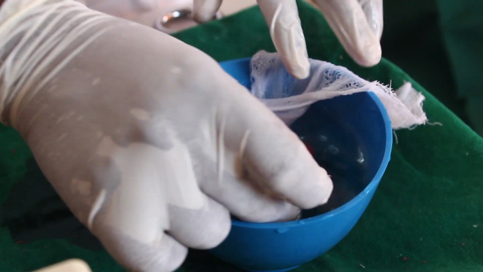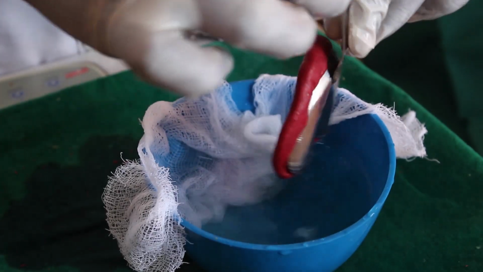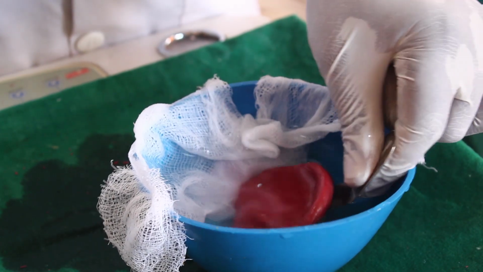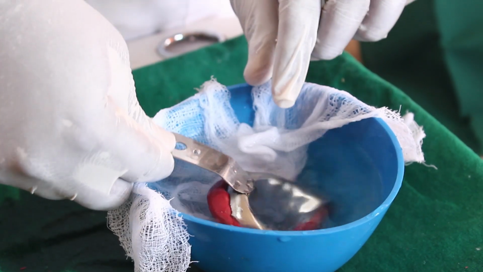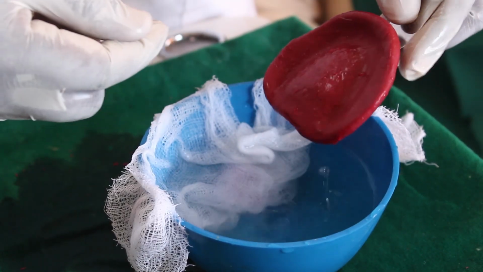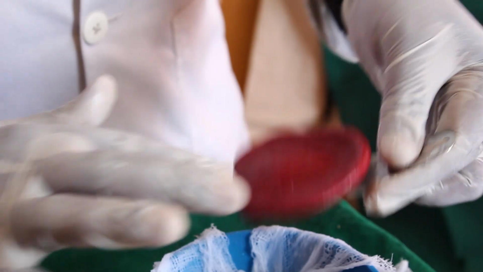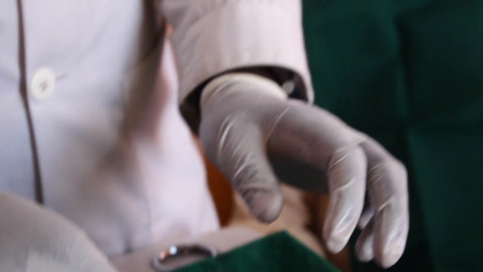If the temperature is more, then what can we do? We can do tempering, that is, flaming it with the Bunsen burner or the micro torch, then you can dip it in the hot water to prevent burning of the soft tissues. So now I have made it. So now I'm going to make the impression.